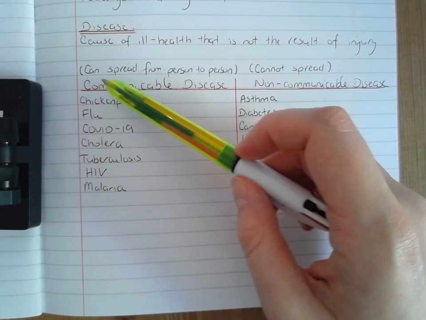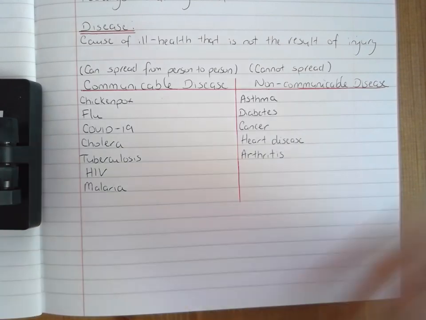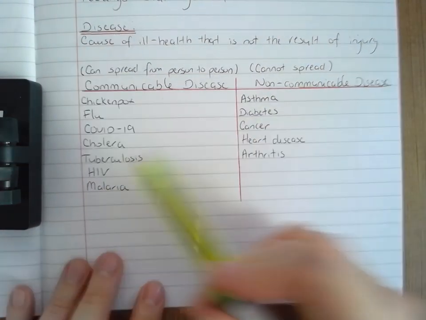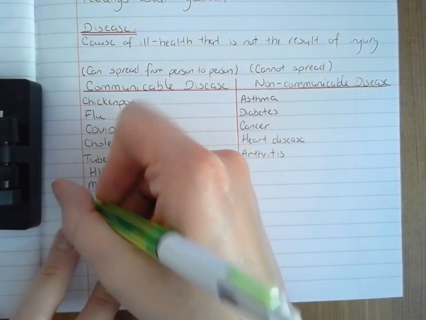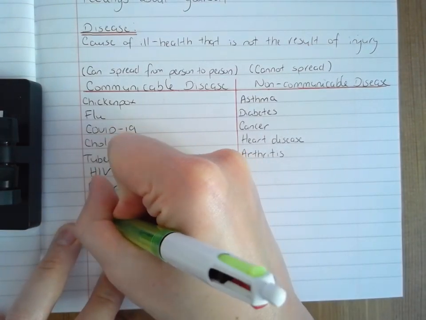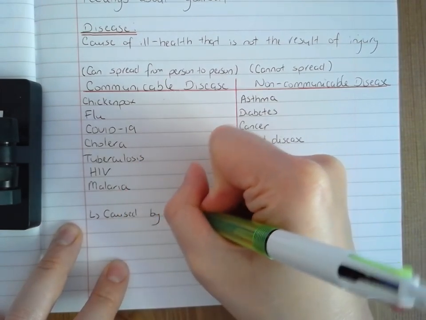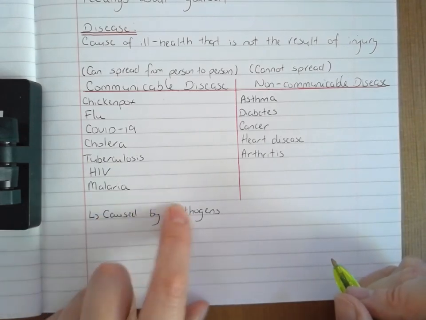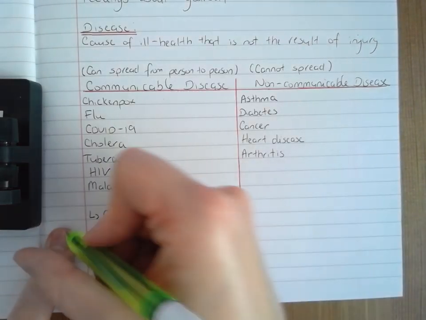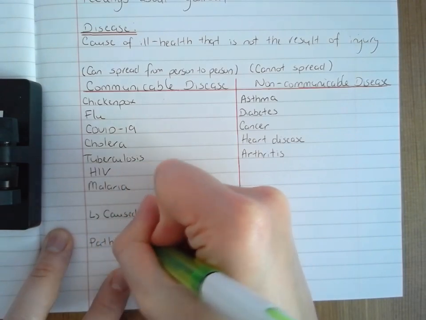So if we look over here at the communicable disease side, we need to ask ourselves, why do some diseases spread from one person to another while other diseases don't? And these communicable diseases all have something in common. And what they have in common is that they are all caused by pathogens. So all communicable diseases are caused by pathogens. And pathogen is going to be another of our key definitions. You need to know this.